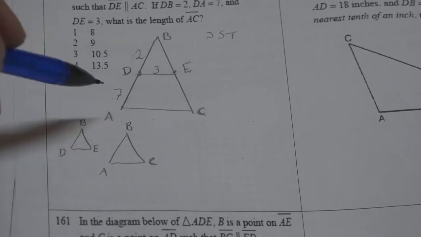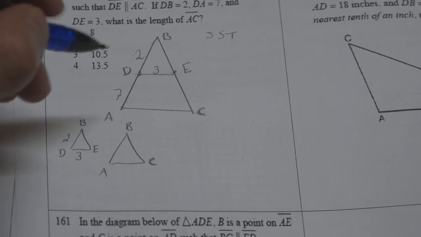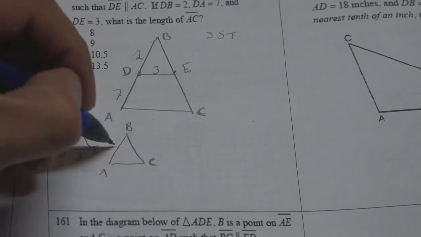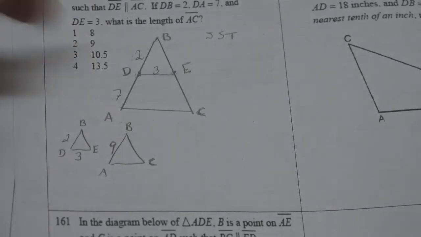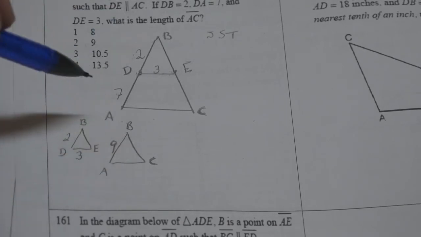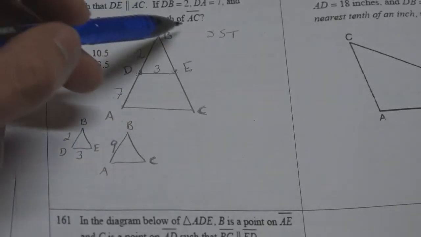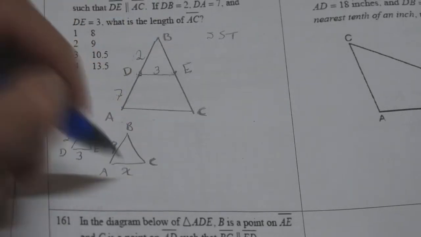All right. So let us do this. So this is 2. This is 3. Okay. AB is 9. AB is 9. 7 plus 2. All right. And BC, I have no idea, but they're not asking me for that. They're asking me for the length of AC. So AC, I'm going to call it X.